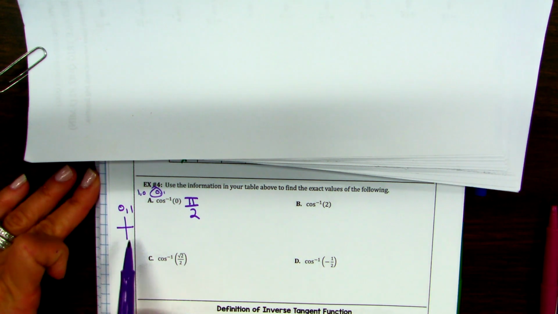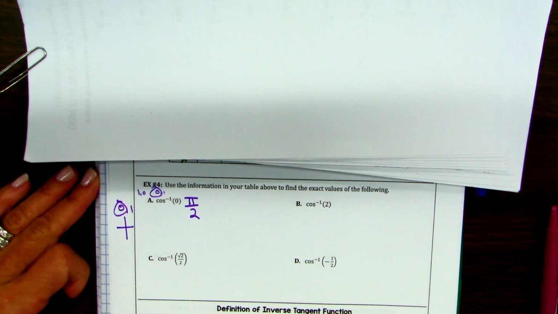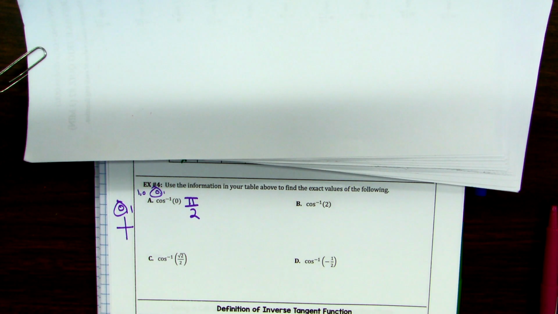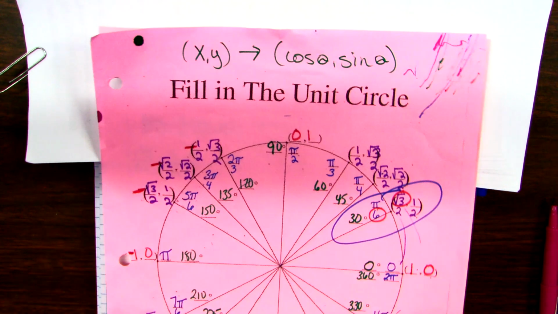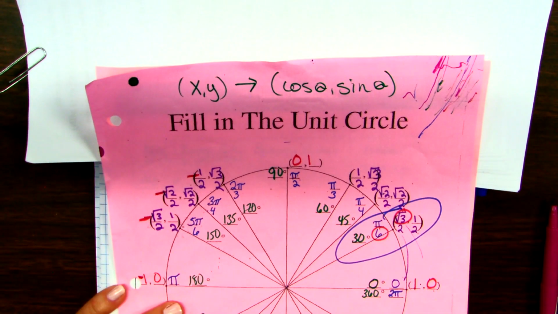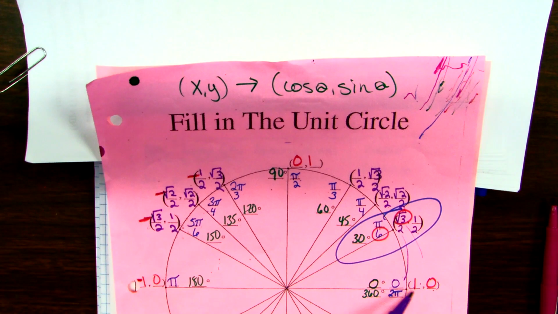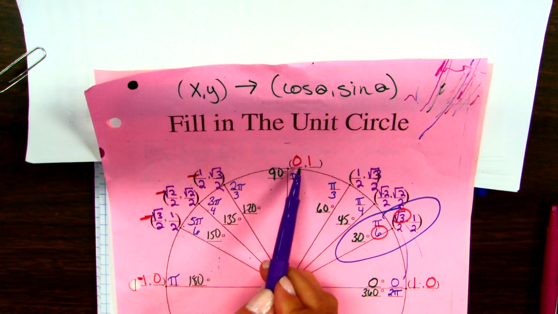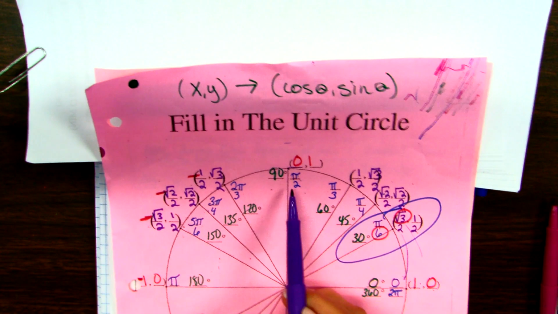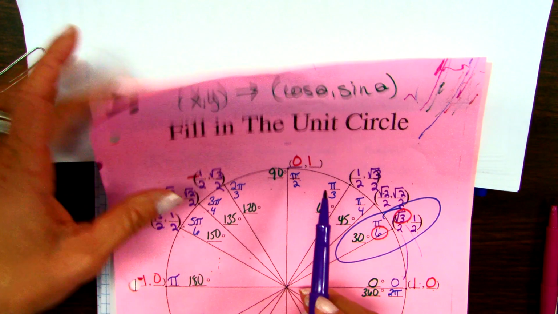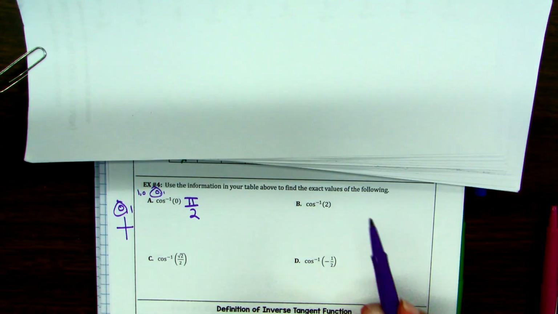Right? That's the ordered pair up there. Cosine is the x value. What is that theta called? Pi over 2. How do I know? Well, because I know the whole unit circle, I know cosine is the x value, so I'm scanning the unit circle in my head. Where do I have a cosine of 0? At pi over 2. It's the only place in quadrants 1 or 2 that happens.